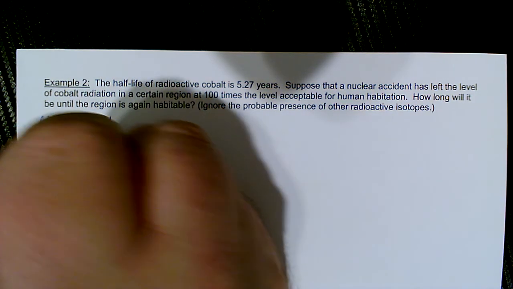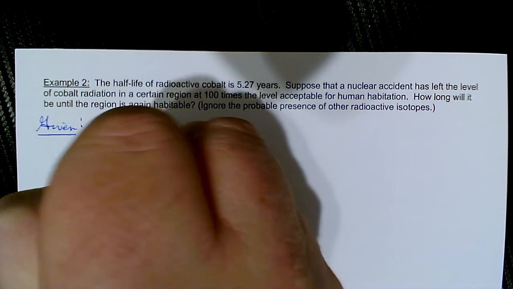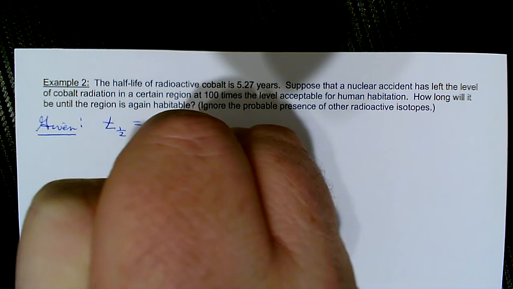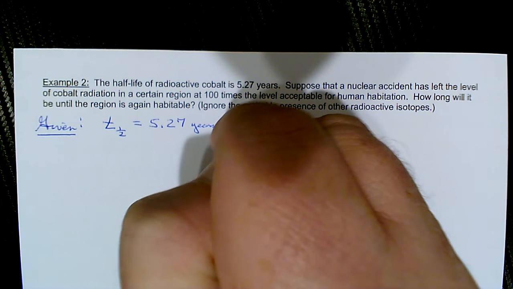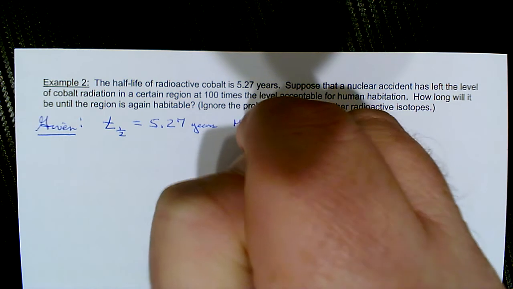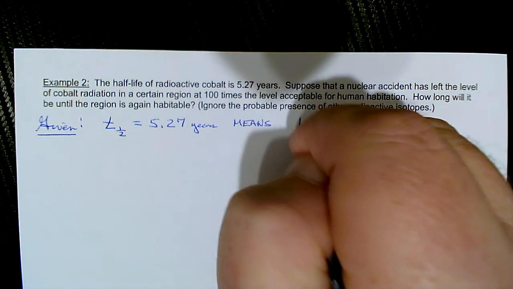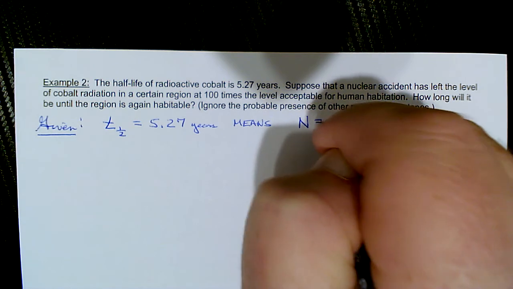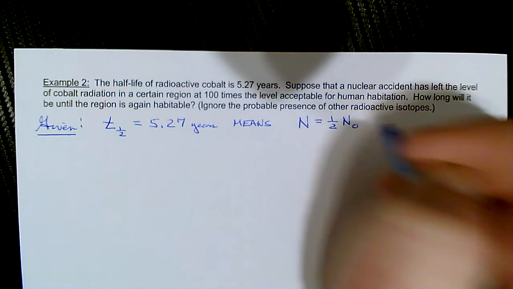So t, we'll use a subscript of 1/2, is 5.27 years. Which means that the amount, remember we're going to use n for the amount, is equal to half of the original amount.